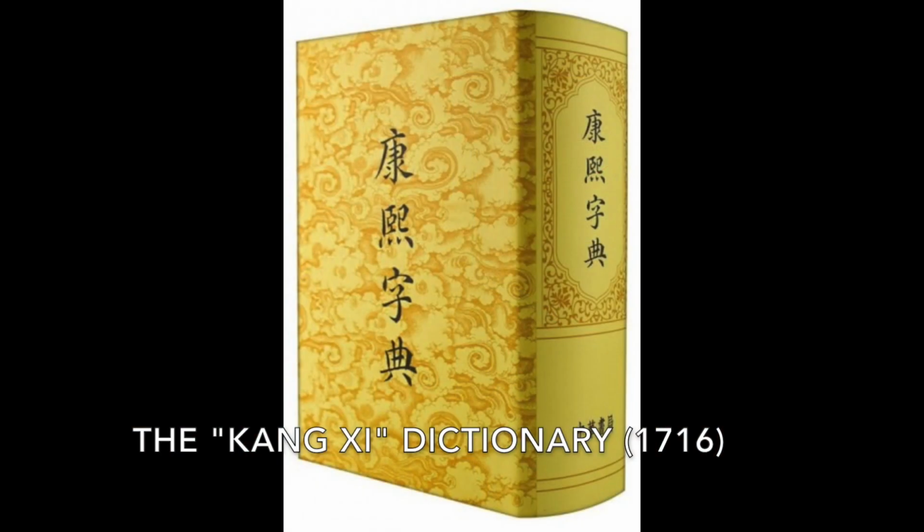They started as a concept in the 1600s, and then in the 1700s we had our set number of radicals at 214. These are sometimes called the Kangxi radicals because this was the reign of the Kangxi emperor during this time when scholars set this exact number, 214.